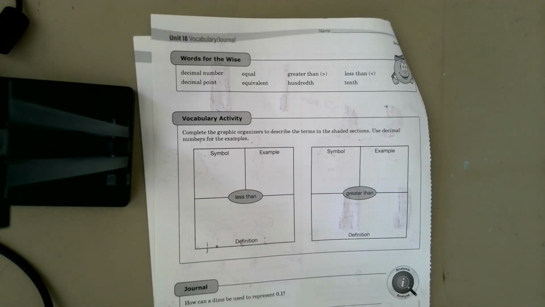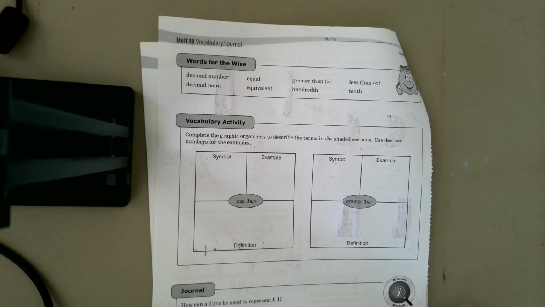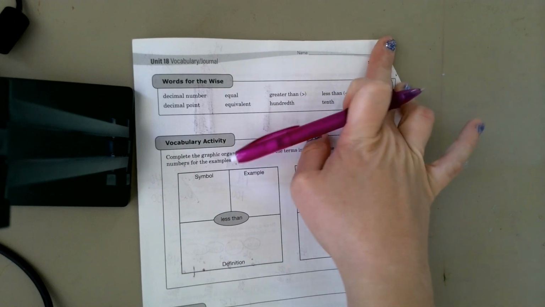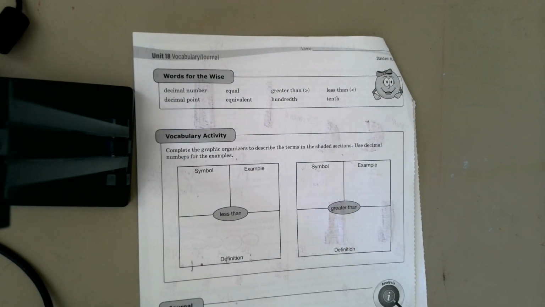All right, so if you were to flip it, you've got your words for the Y's. This is where I would have you write these definitions in your math journal, which I know most of you don't have your math journal with you. I did want to clarify some of these definitions. This came from our last unit.